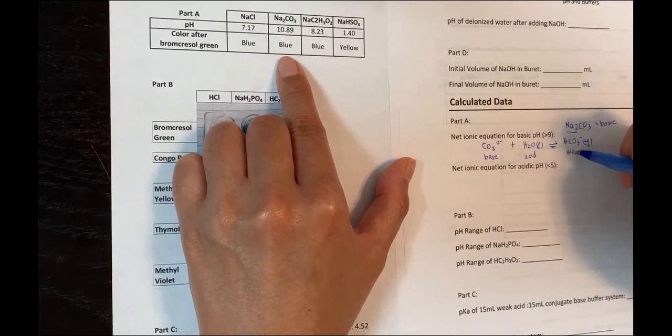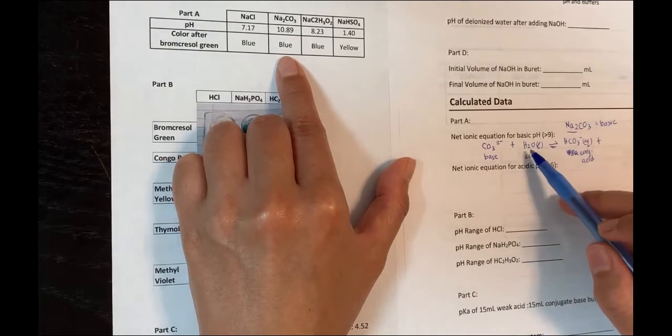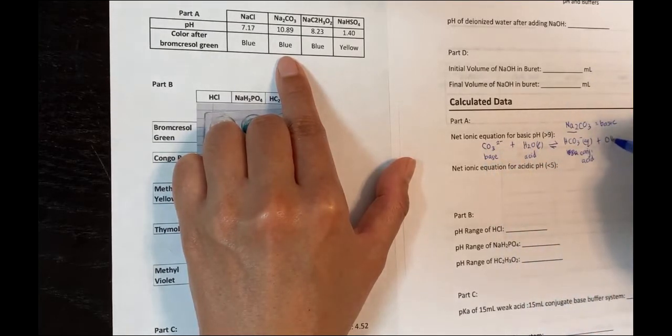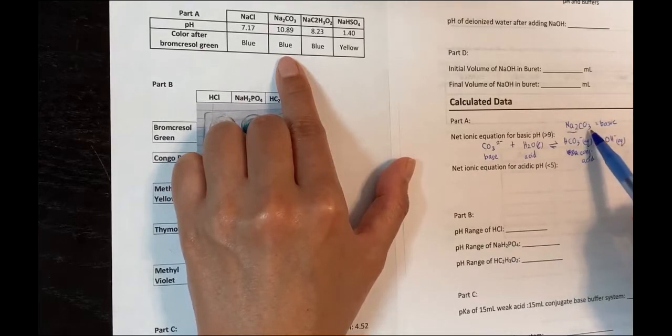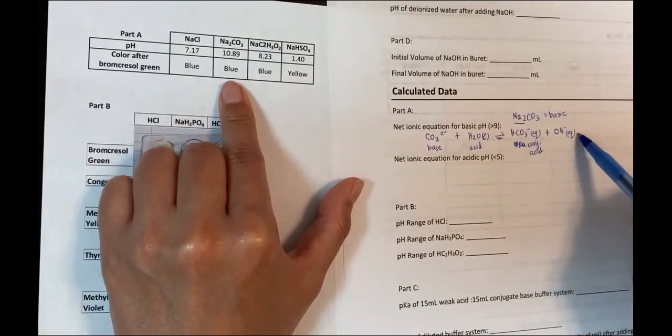This is my conjugate acid. Because water is the acid, it sheds the proton, and what's left over here is hydroxide. So sodium carbonate is a basic solution because it gives out hydroxide in your reaction.